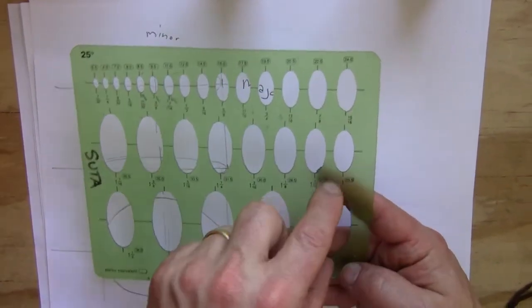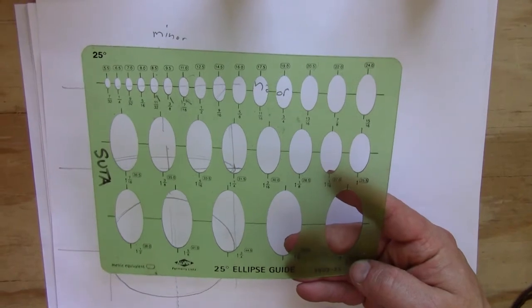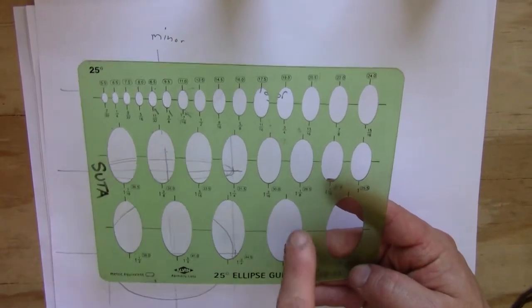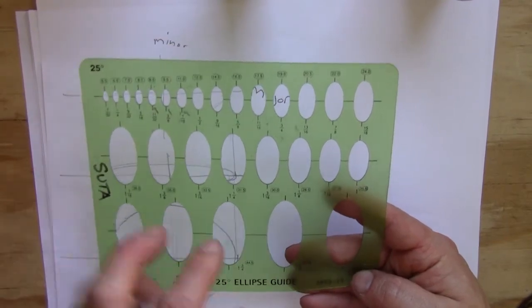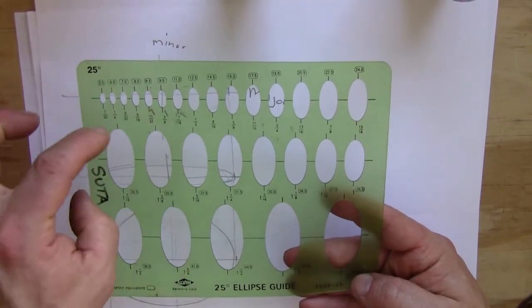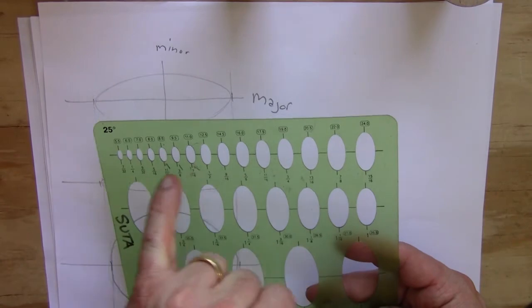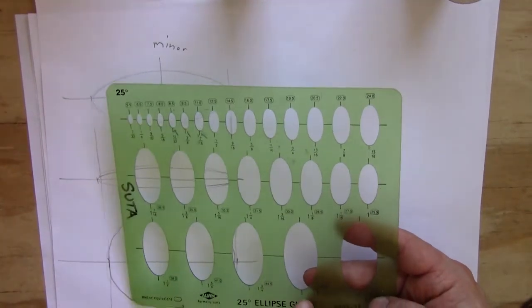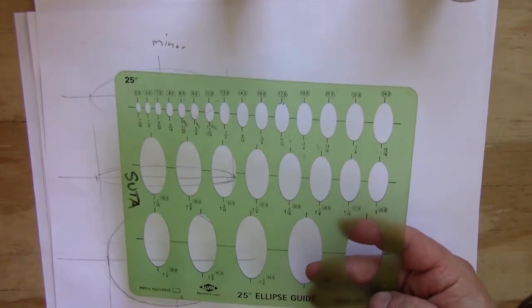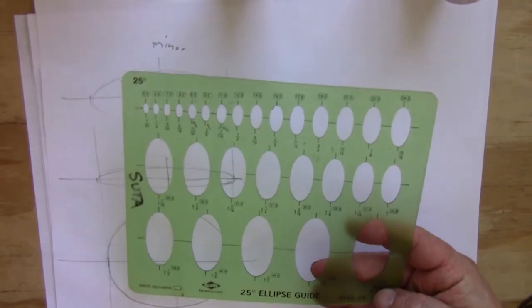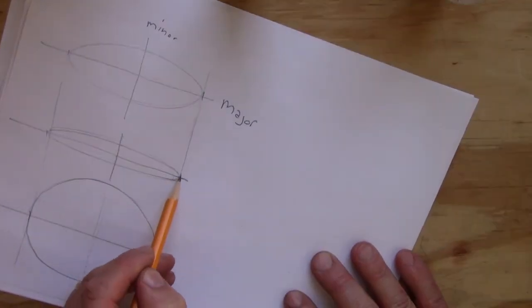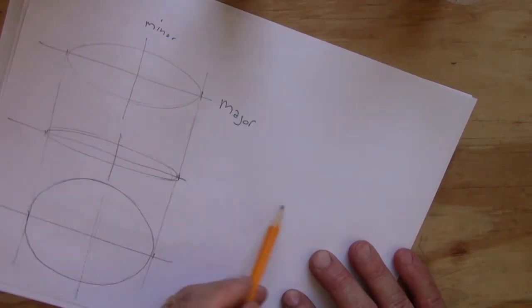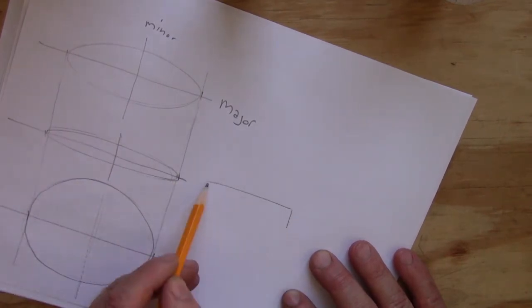They're different sizes, but they're all the same degree ellipse. That means the major axis in relation to the minor axis proportionally is the same for all of these. Whether it's a tiny little ellipse or a larger one, they're all 25-degree ellipses. So that ratio of the minor to major axis determines the degree.